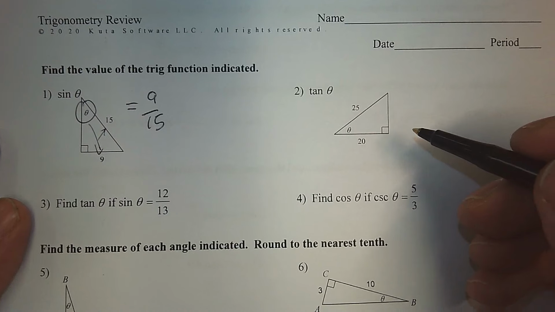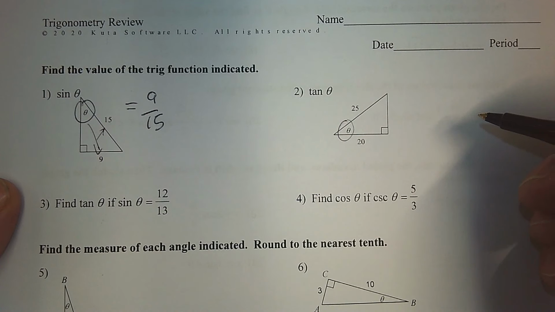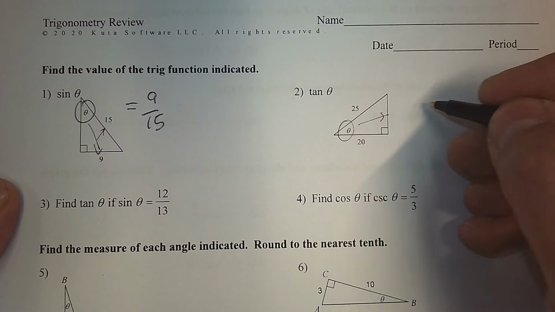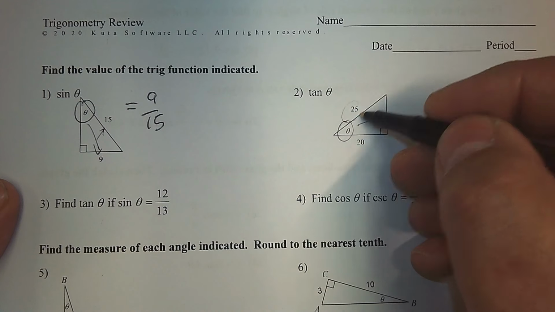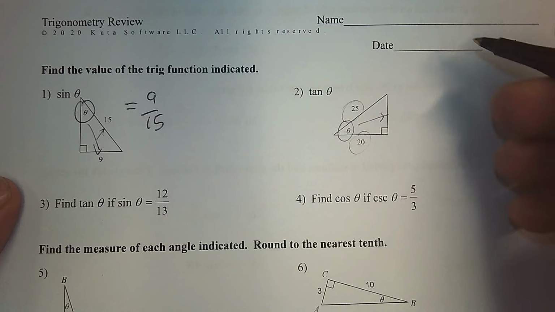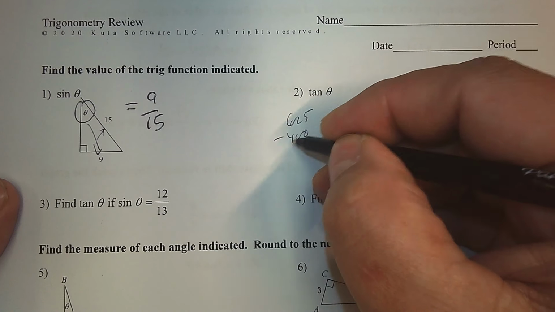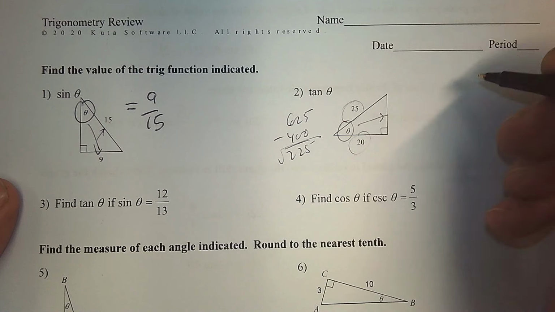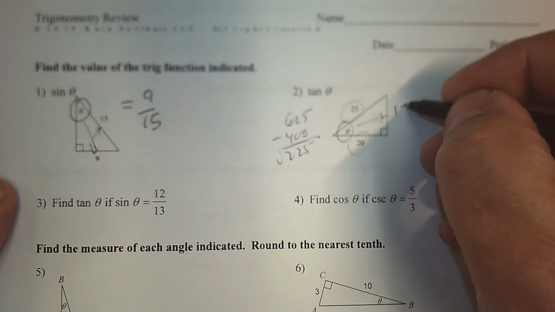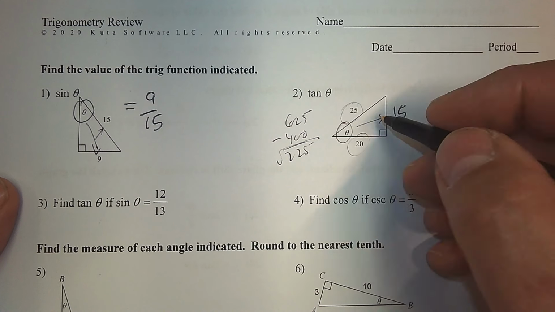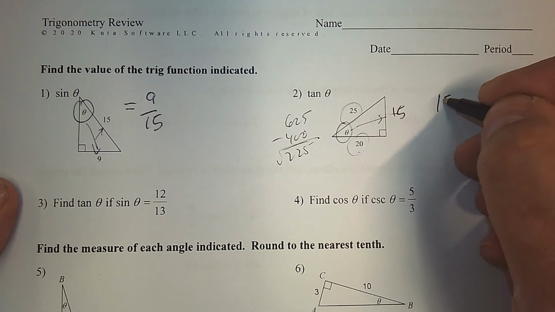Can you find tangent theta here? The definition is opposite. Oh, I don't know opposite, but can I quickly find it? 25 squared take away 20 squared. So that's 625 take away 400. Square root of that is 15. So tangent is opposite over adjacent. So that's 15 over 20.